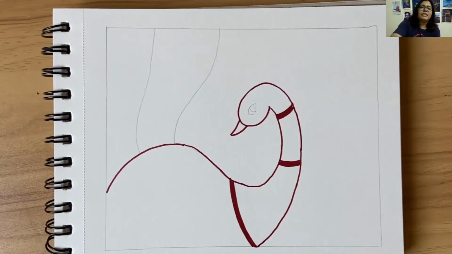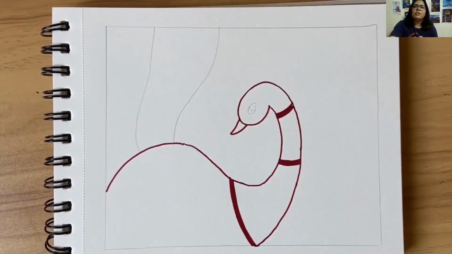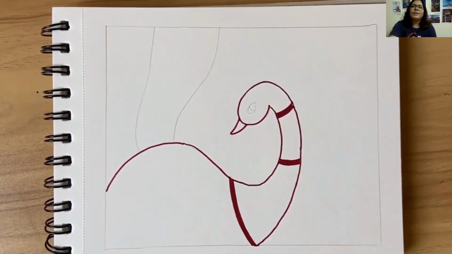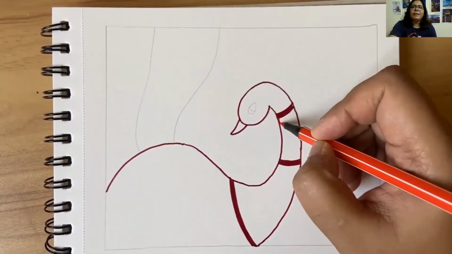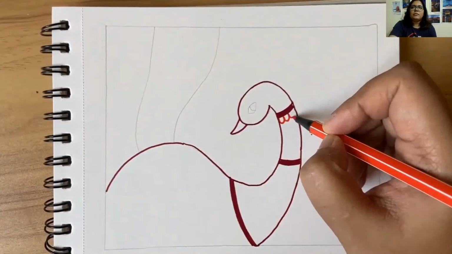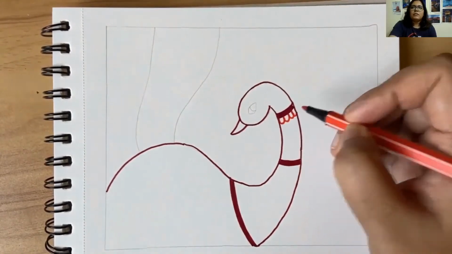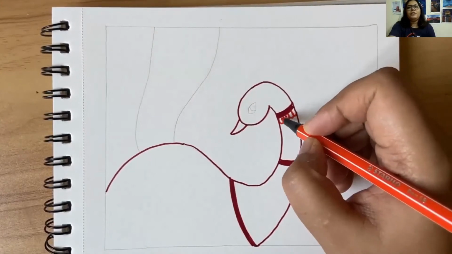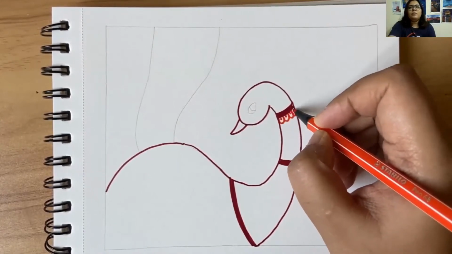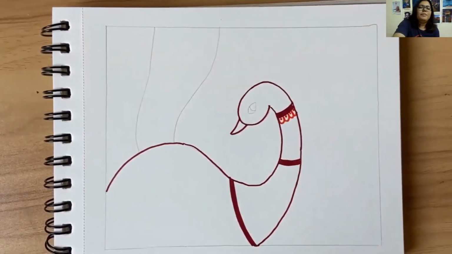So now everybody see how we will decorate the bands. So here I have my orange color, and using that I will decorate the bands. So see here, we will just draw little petals like this. Same thing will be done for the bands, and in between we'll just draw little marks like this. Everybody just see, everybody have a look how we have decorated the first band. The same thing will be done for all the three bands.